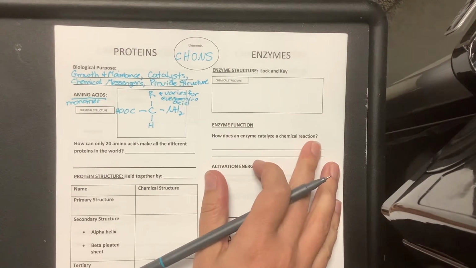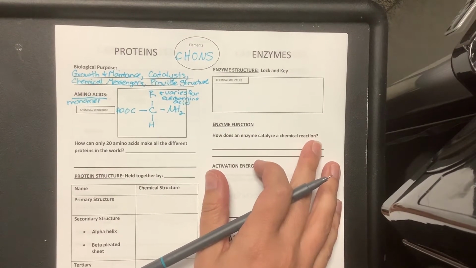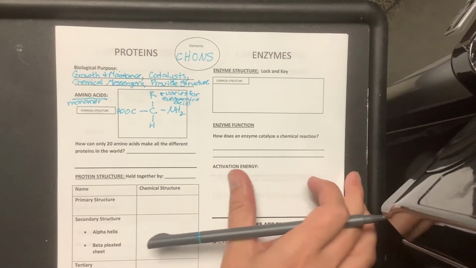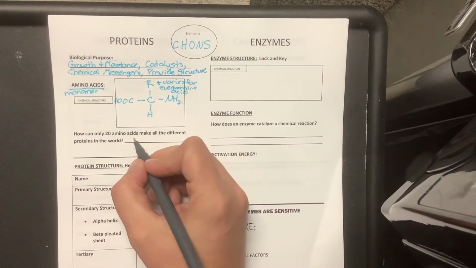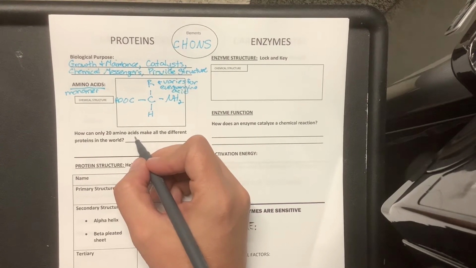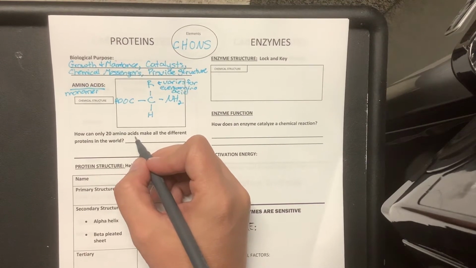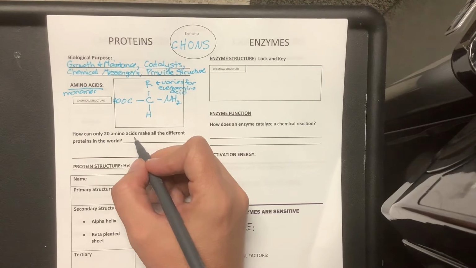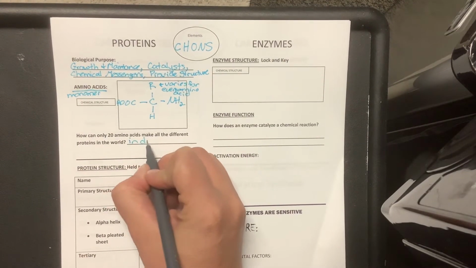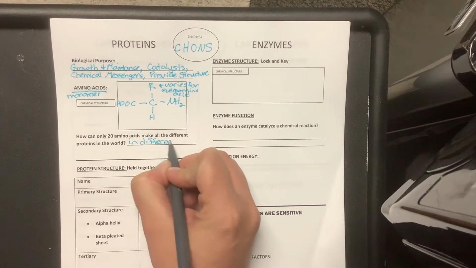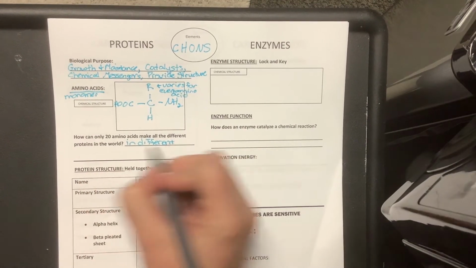So then the question becomes, how can 20 different amino acids make all the different proteins in the whole wide world? And really think about it this way. How do 26 letters make all the words in the English language? It's the same idea. The 20 amino acids are in different arrangements that are coded for by our DNA.